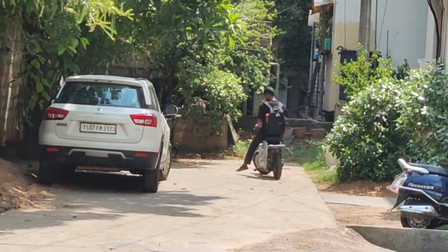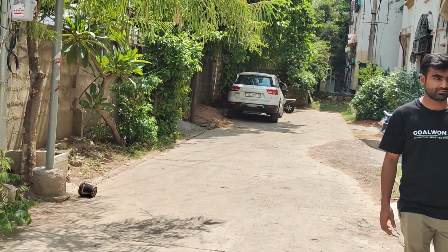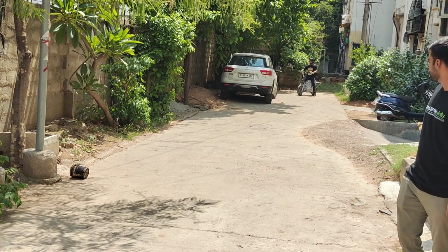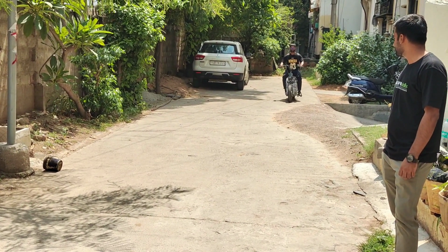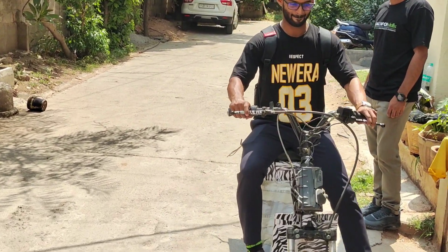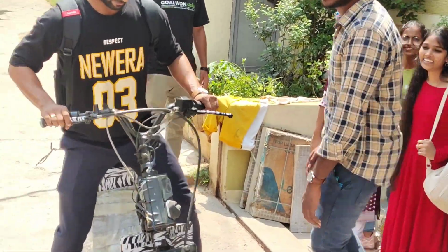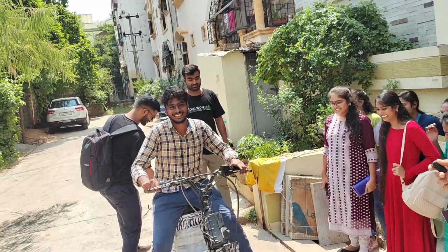It can go up to 85 to 90. Actually, it's very expensive. It costs 25,000. See the brakes also, if they're fine or not. Anyone else? But be safe, okay?